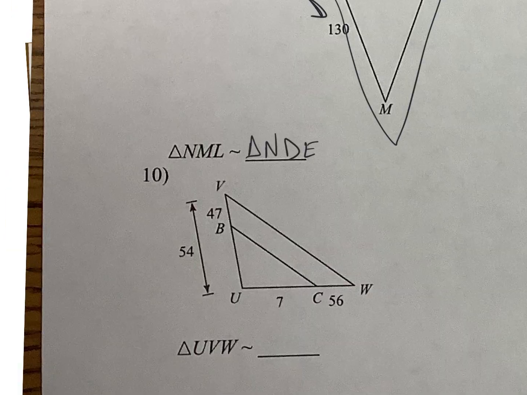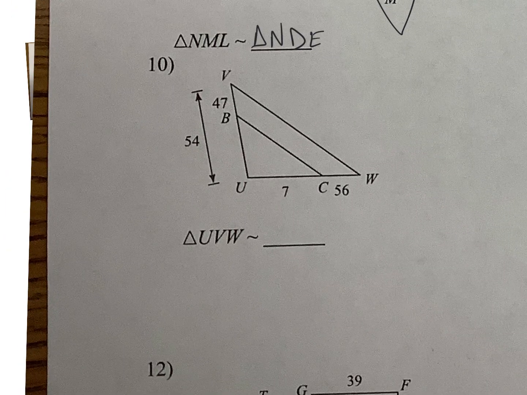All right, number 10. So we don't know that those are parallel, so you can't do the same thing to this one. So now we can do 47 is to 56, which is a little weird with those numbers. Strange. As this number is to 7.